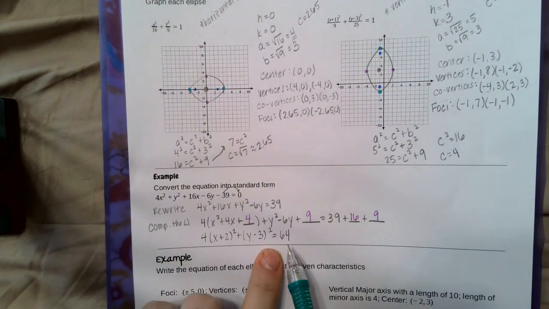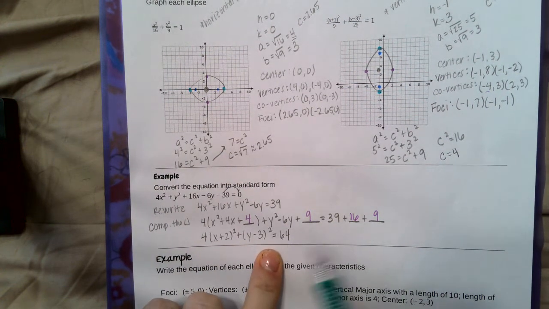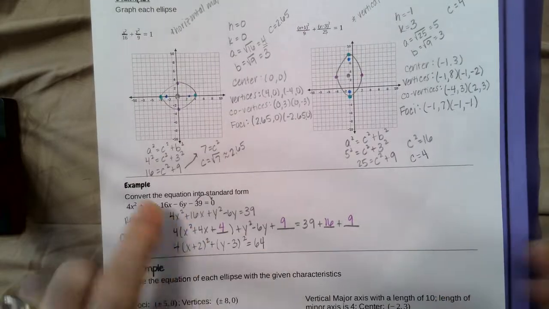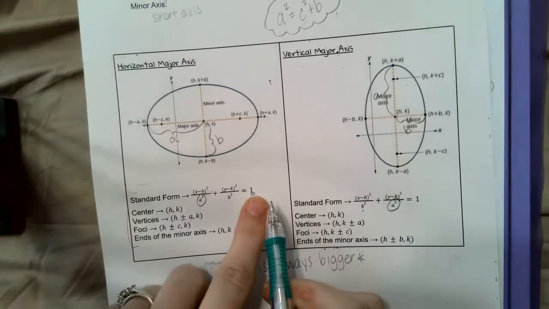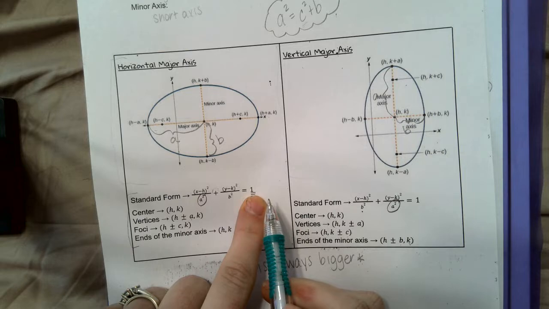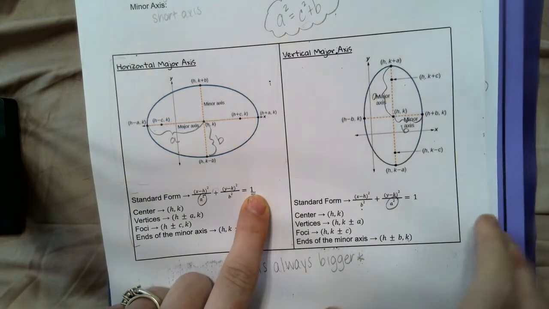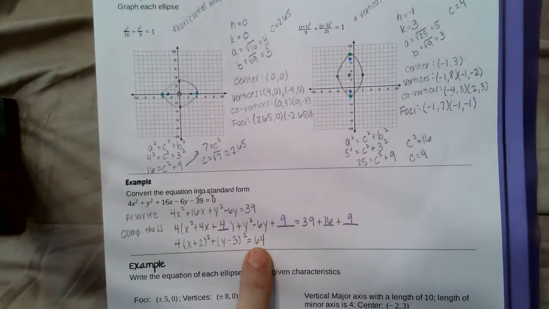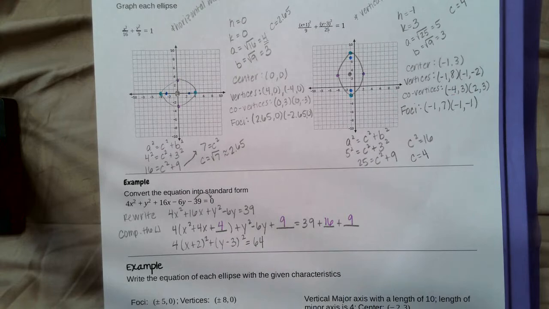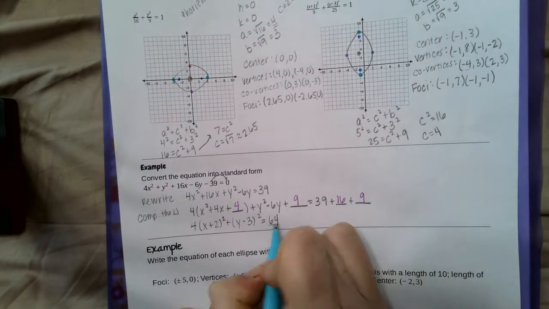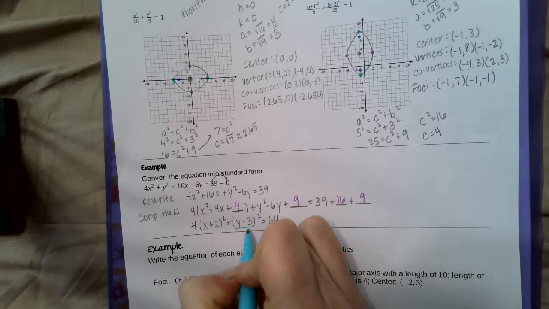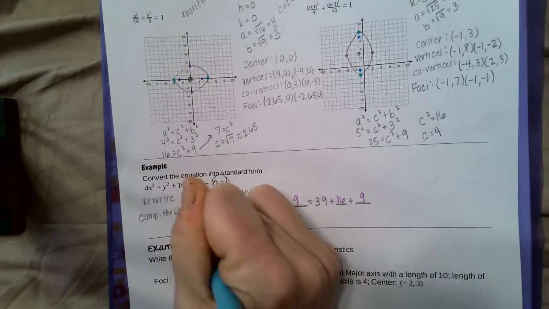So you get a 64 here. Okay. So now here's the problem, is that in our standard form, this needs to be equal to 1. So this is a little different. I need this to not say 64. I need it to equal 1. So in order to get it to equal 1, I have to divide everything by 64.